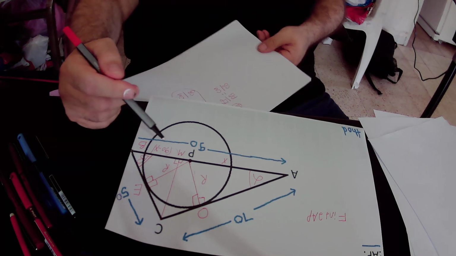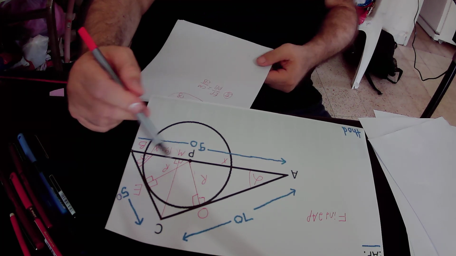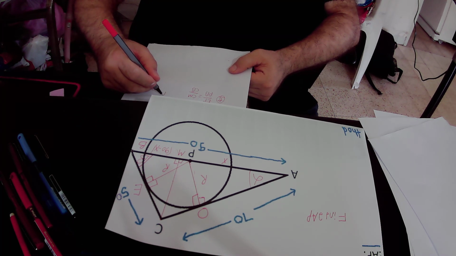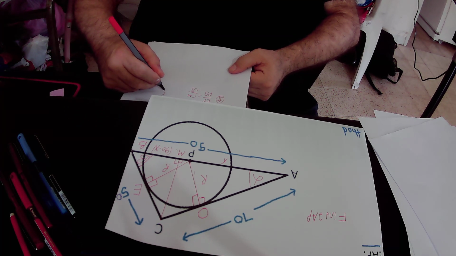But as you can see from the drawing, EP is actually the radius of the circle, so we can write that EP equals R, the radius of the circle.